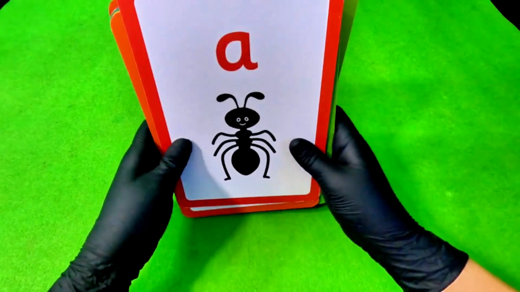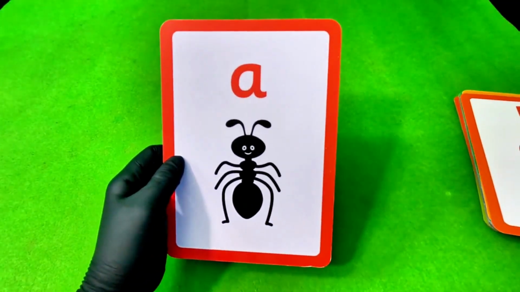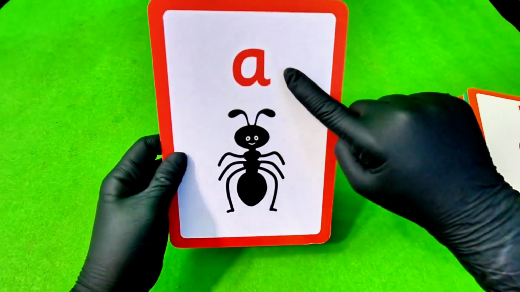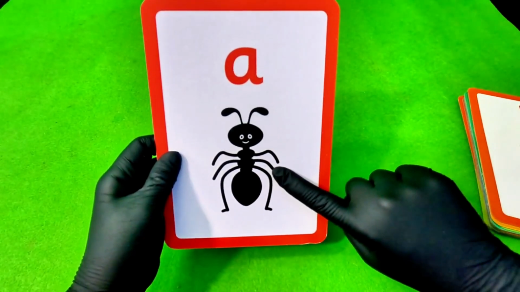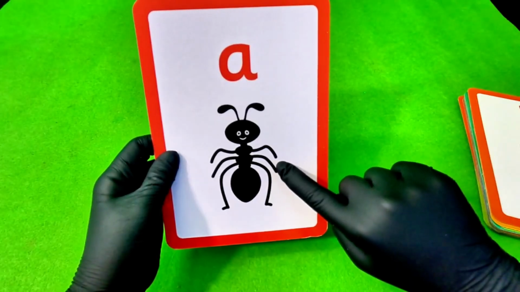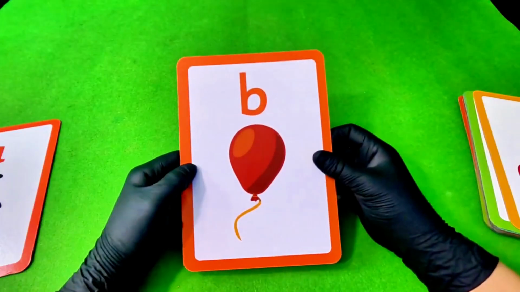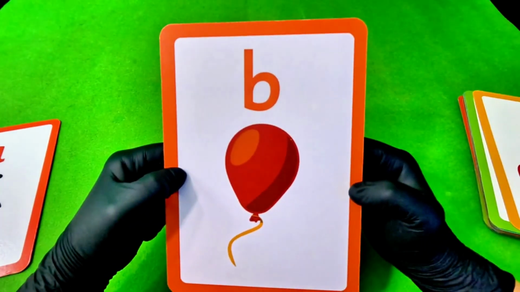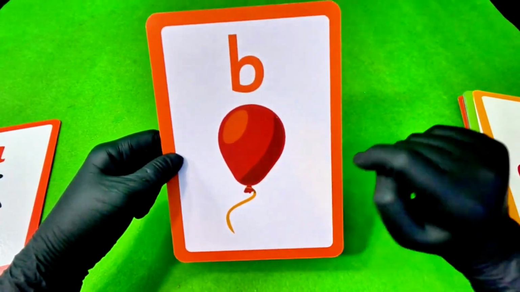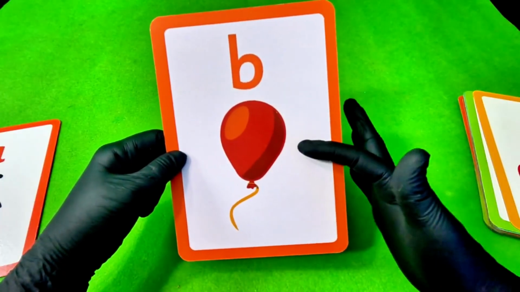Great, let's begin. The first letter of the alphabet is A. A for ant. The second letter of the alphabet is B. B for balloon.